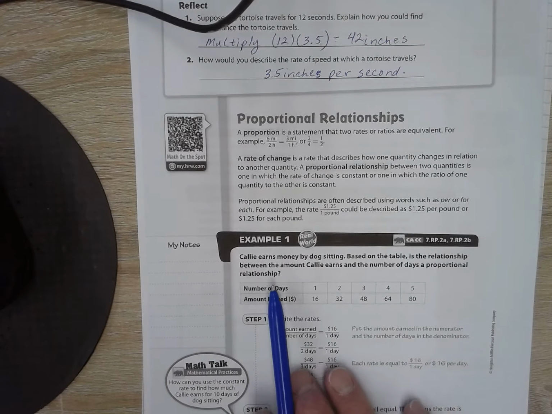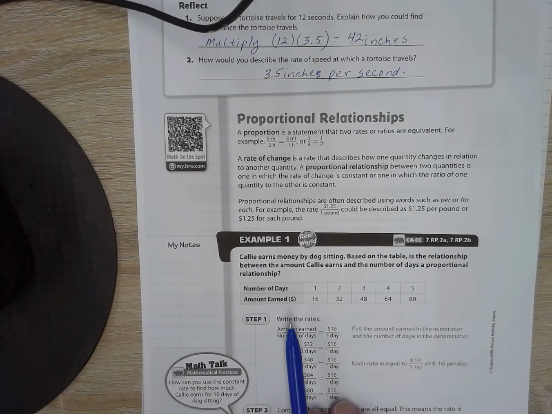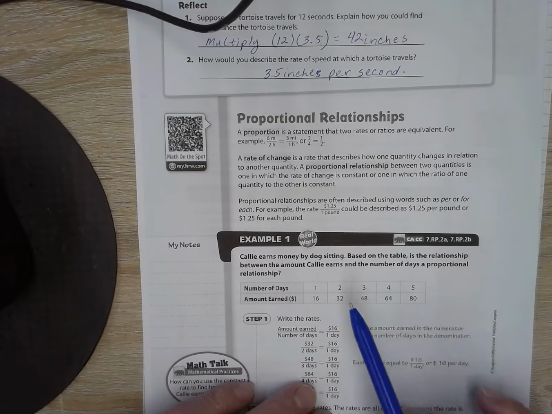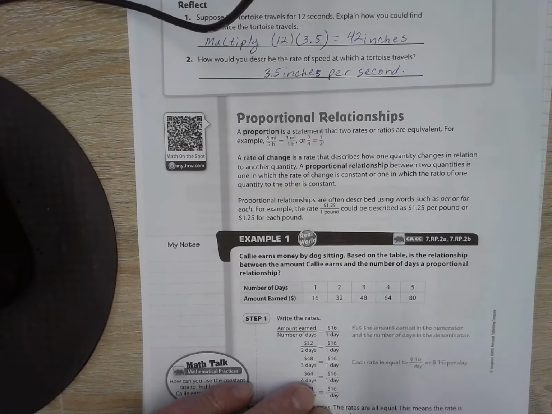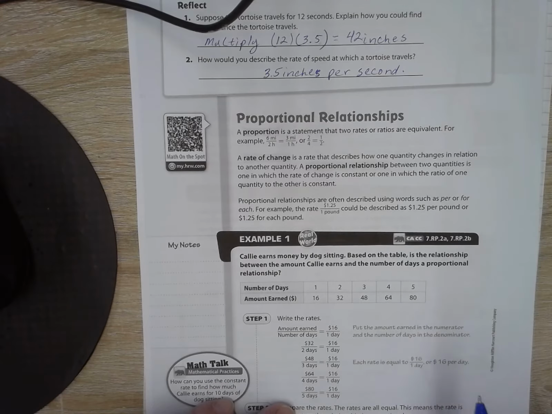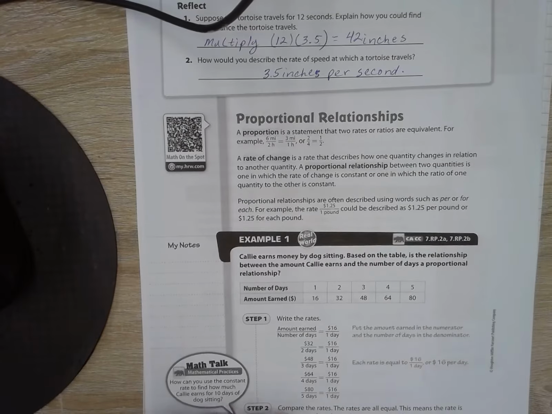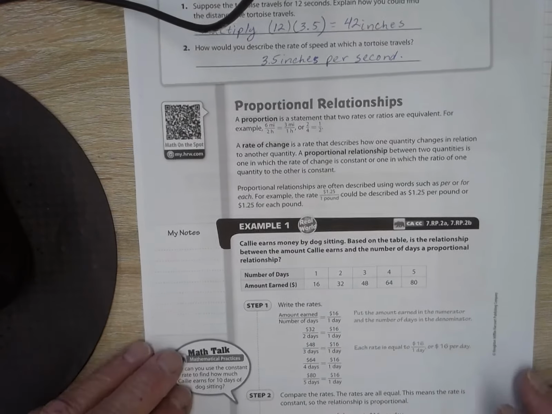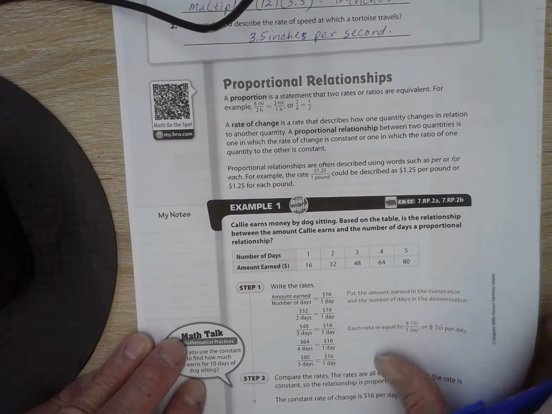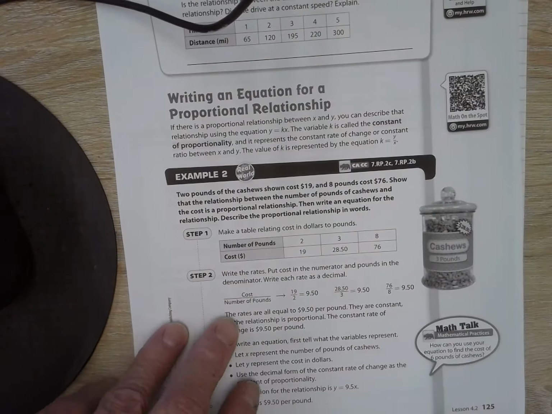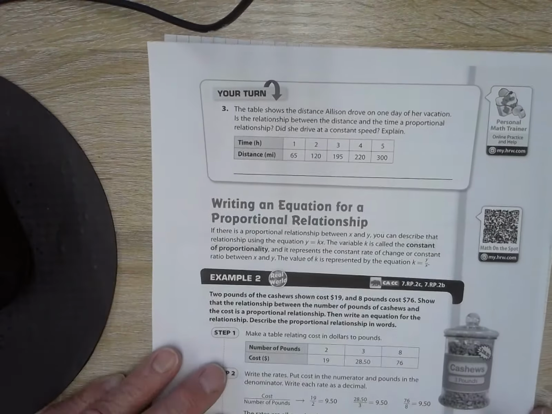Good old Callie here earns money for dog sitting. Based on the table, is the relationship between what Callie earns and the number of days a proportional relationship? So let's look here. 1 day, she got $16. 2 days, $32. 3 days, $48. 4 days, $64. 5 days, $80. So yes, they are proportional. The constant rate of change is $16 per day. Your turn.